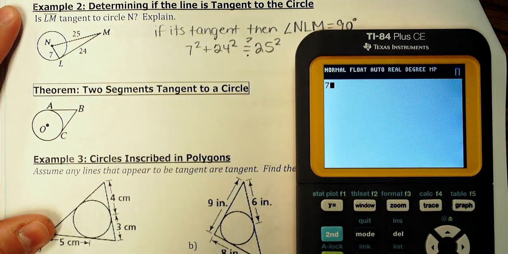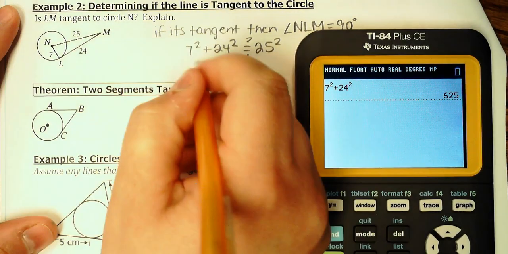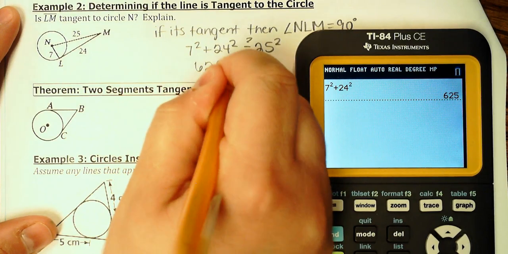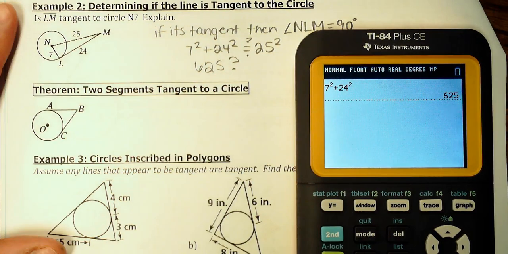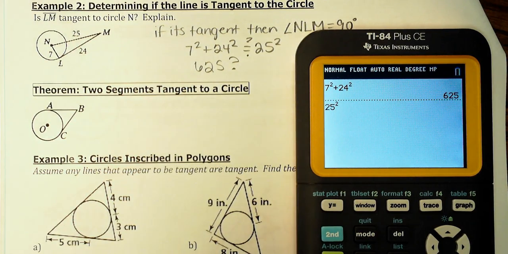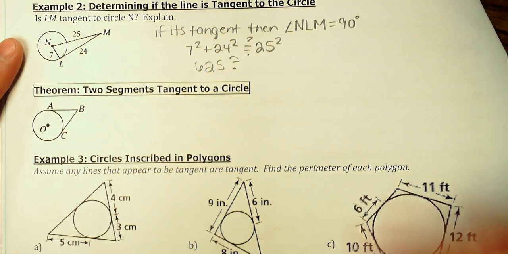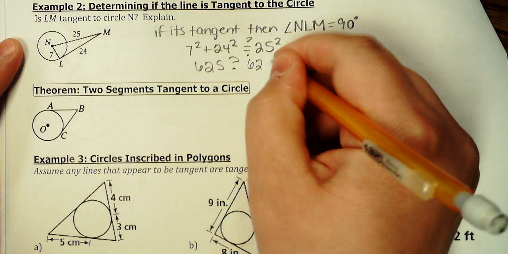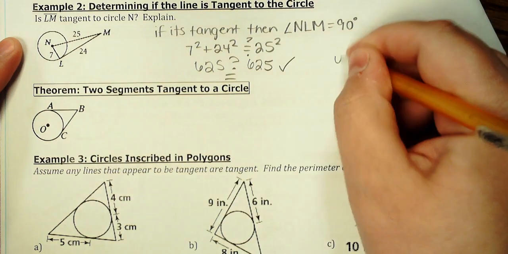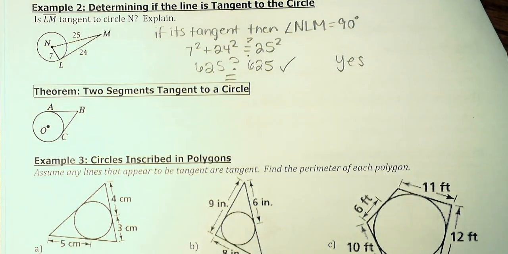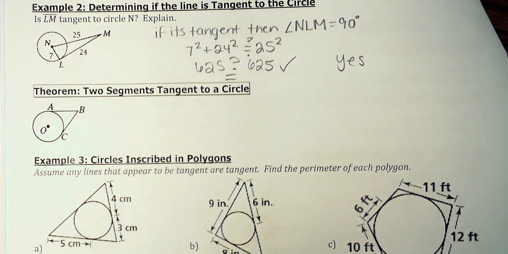So let's check this out real quick. If I do 7 squared plus 24 squared, you're going to get 625 here. So I'm seeing if this is equal to the hypotenuse squared. The hypotenuse in that triangle has to be the 25 because that's the longest side. And if you guys see, those do check out. So these are equal, so I would say yes, this is a tangent line here, and the reason is because it satisfies the Pythagorean theorem. If it didn't satisfy the Pythagorean theorem, then we'd have to say no.